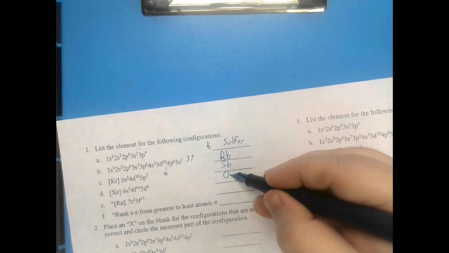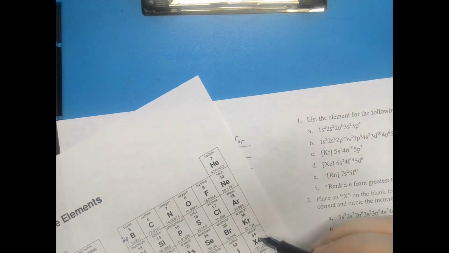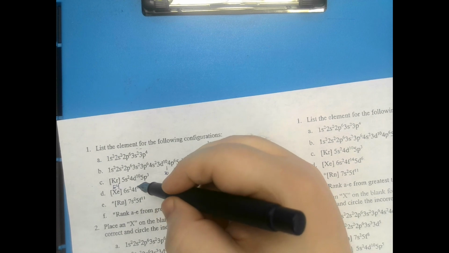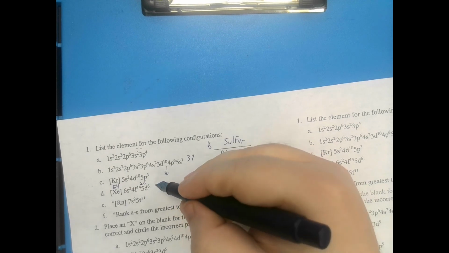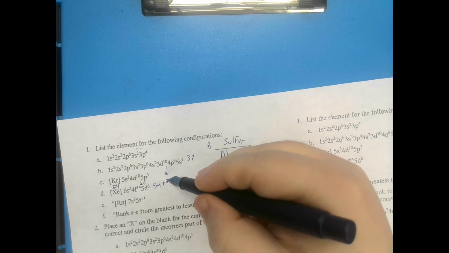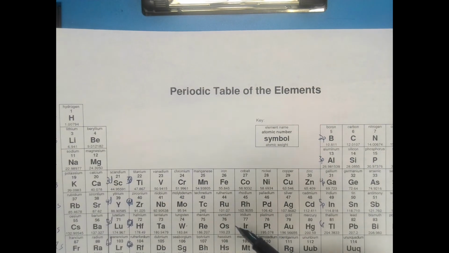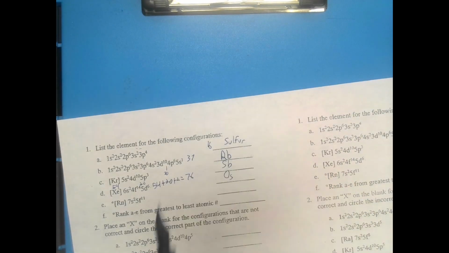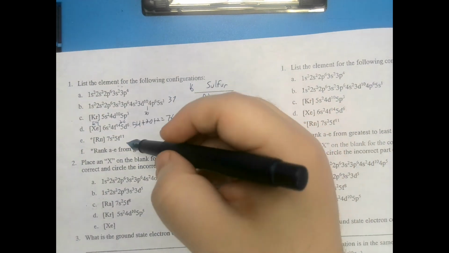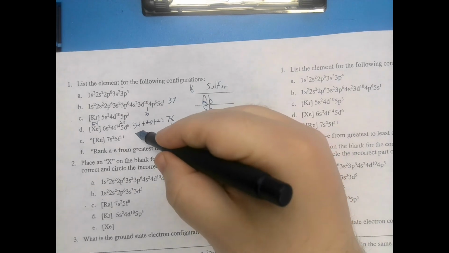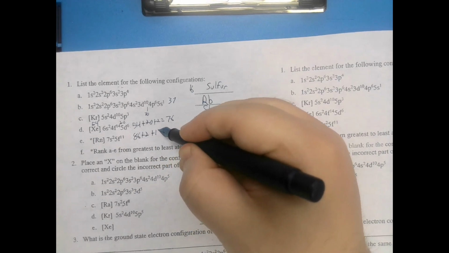Osmium. You can also calculate it from the fact that xenon has 54. 54 plus, so 6 and 14 is 20. And then 2, so it's 54 plus 20 plus 2, which is 76. And osmium has 76. This one, again, if you look, radon has 86 plus 2 plus 11.